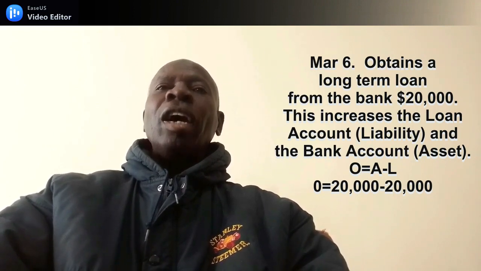Obtains a long-term loan from the bank of 20,000 US dollars. This increases the loan account, which is a liability, and the bank account, which happens to be the asset. In other words, when he gets a long-term loan, it increases the bank account. But then there is a creditor, who happens to be the bank, as our liability.